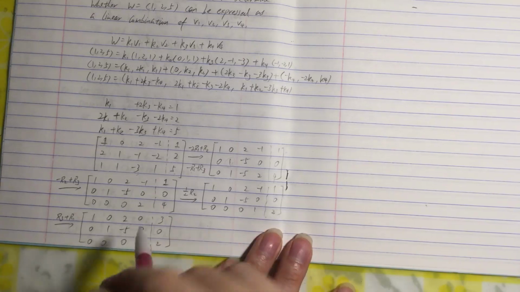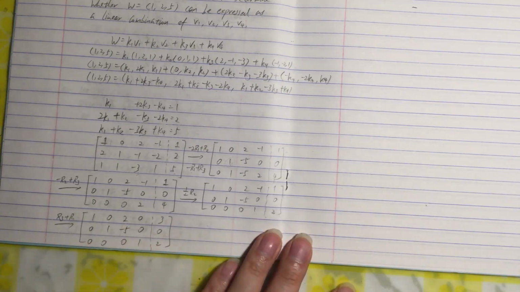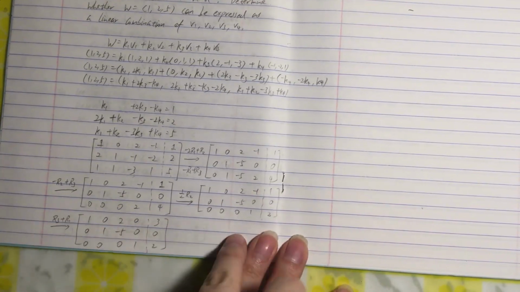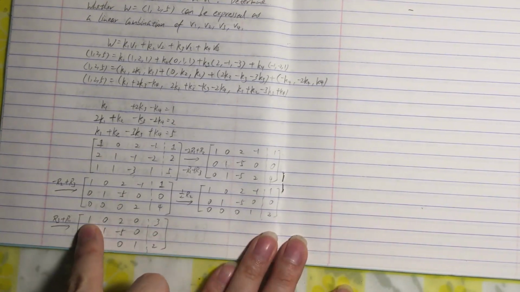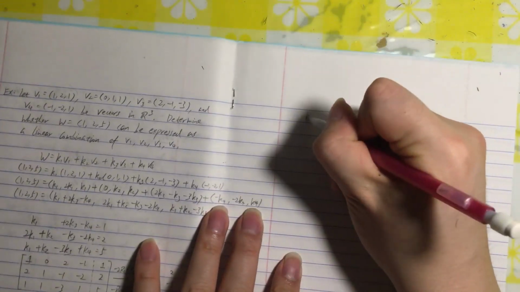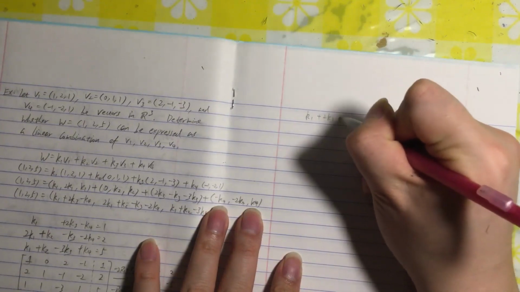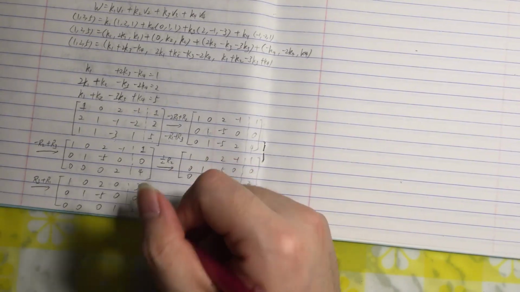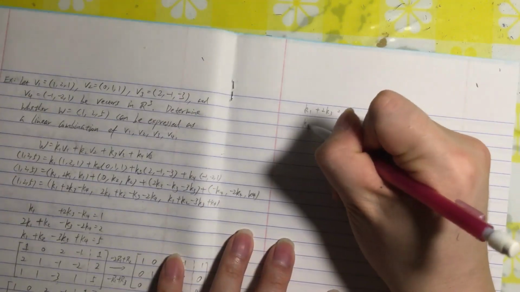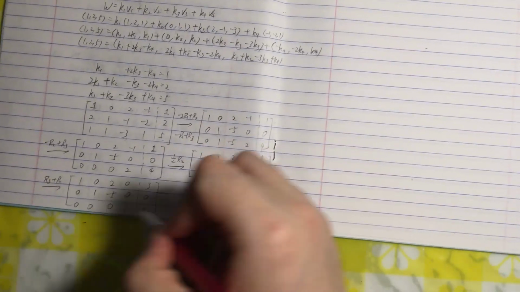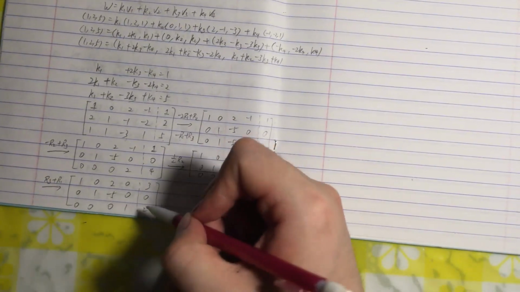Now here, let's solve an equation. This is consistent. Let's solve an equation for K1, K2, K3, K4. Write each row back as equation. First row can be written as K1 plus 2K3 equal to 3. Second row can be written as K2 minus 5K3 equal to 0. Last row says K4 equal to 2.